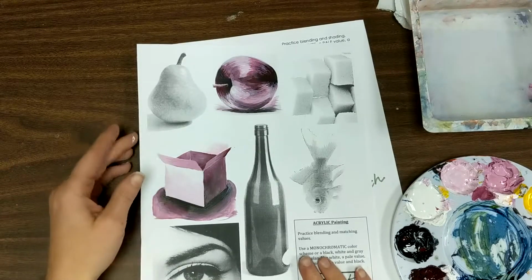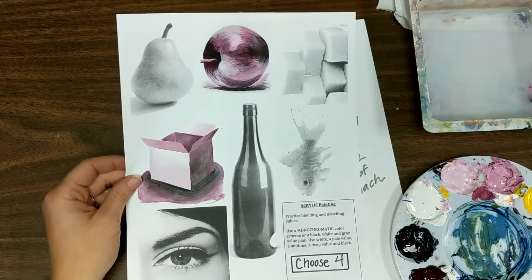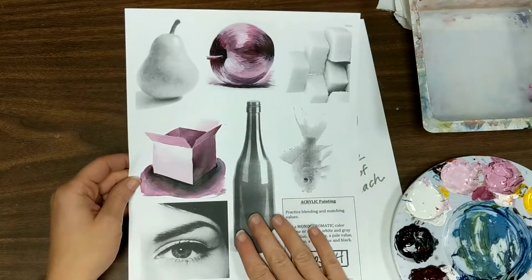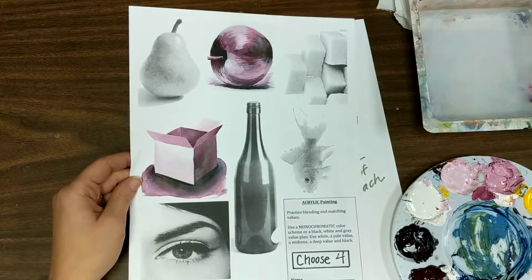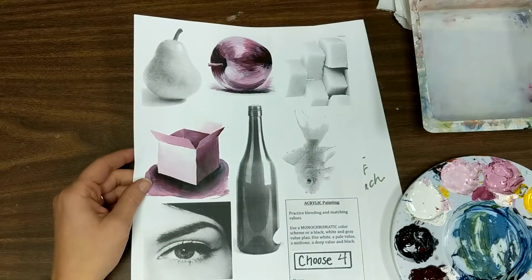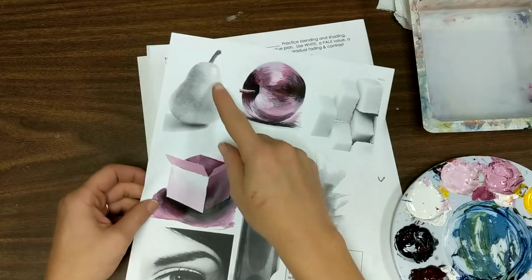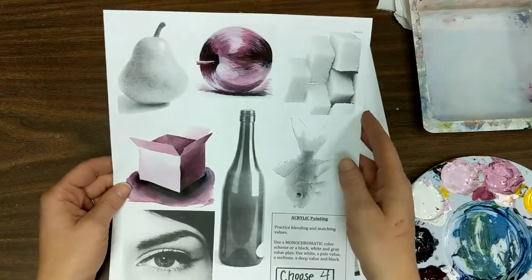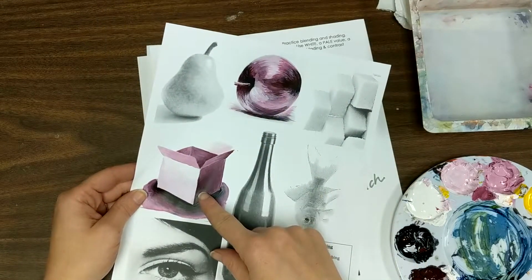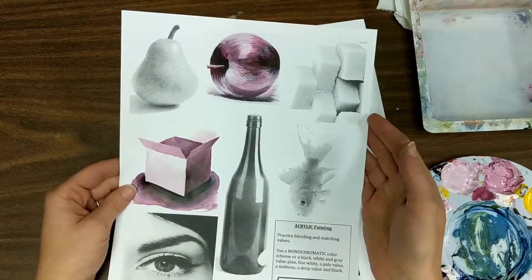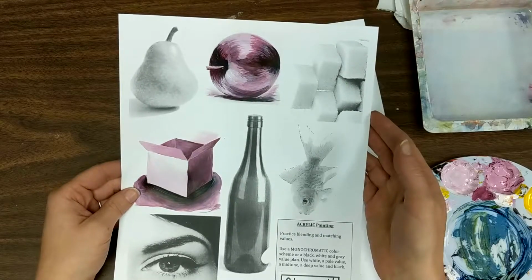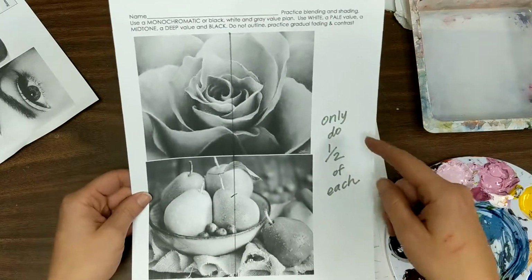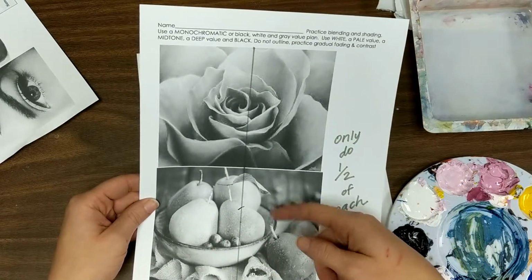So the first one is this worksheet right here, and there's a variety of different forms on here. And you would pick 4 of them to paint right on top of the grayscale image. And what you're trying to do is to use that mapping of light and dark and copy it in either a monochromatic color scheme or just a black, white, gray value scale. So that's one.